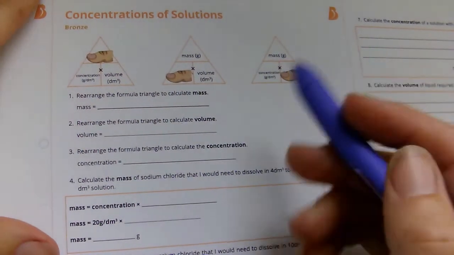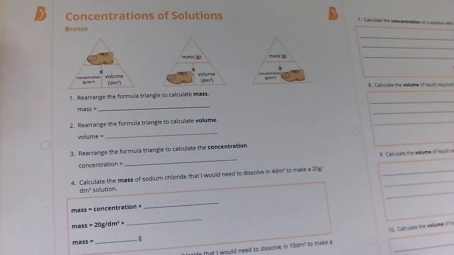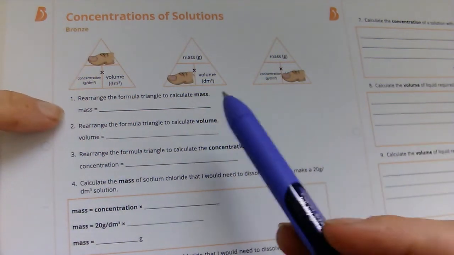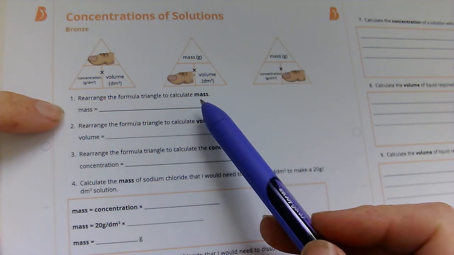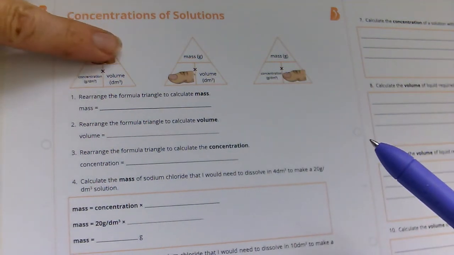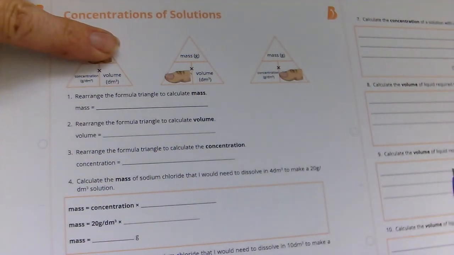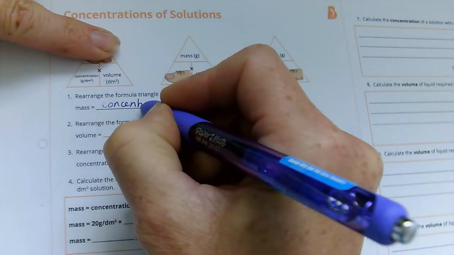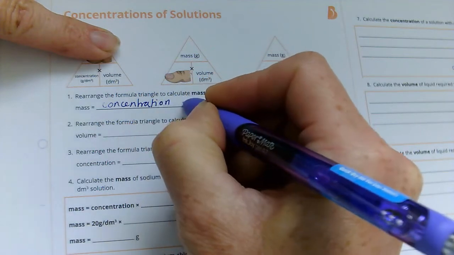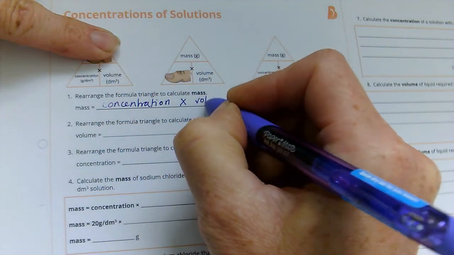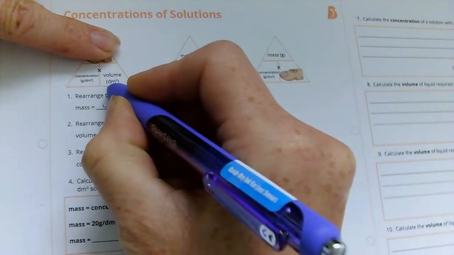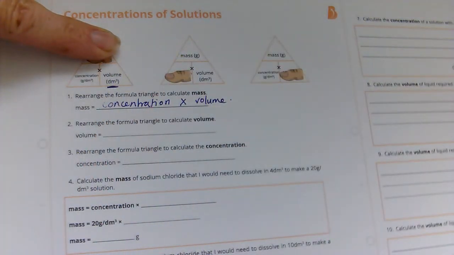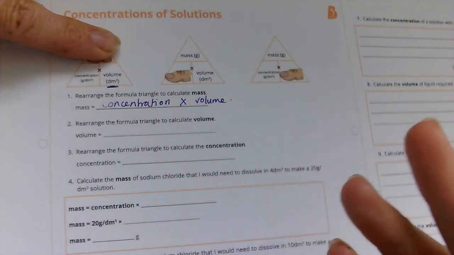So we're going to use the formula triangle. First thing we need to be able to do is remember how to use them. In the first one it says use the formula triangle to calculate mass. That's actually done for you, so the finger is over mass, and that's going to be calculated by concentration multiplied by the volume. Now remember, that's really key that volume is in decimeters cubed. So remember that you have to do that unit conversion most of the time first.